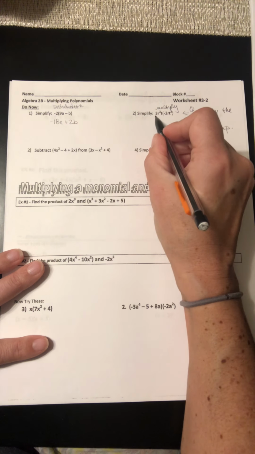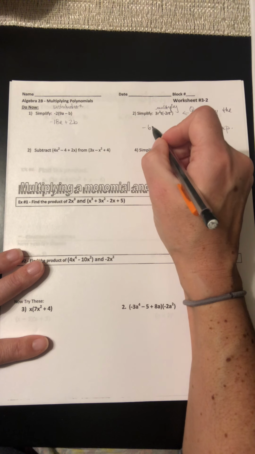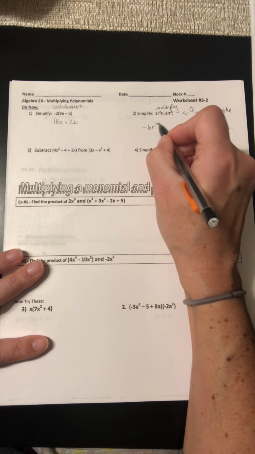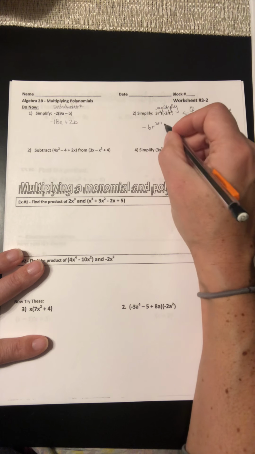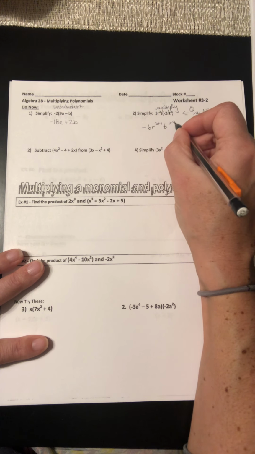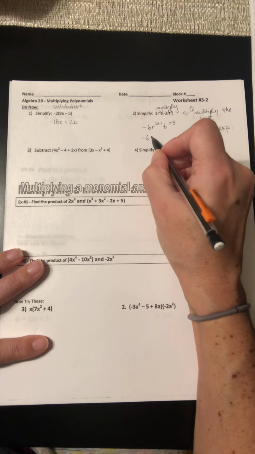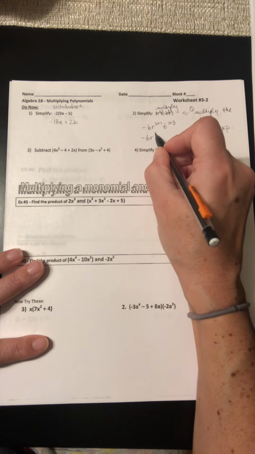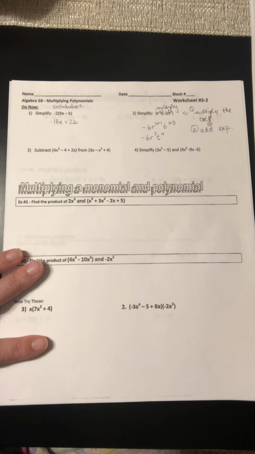So if I take a look here, 3 times -2 is -6. Then this is going to be r to the 2 plus 1, because there's a 1 there, and then t to the 1 plus 3. Now, you don't have to write that, but that's what you should be thinking, okay? So it's -6 r to the 3rd, t to the 4th, okay? And that's our final answer.